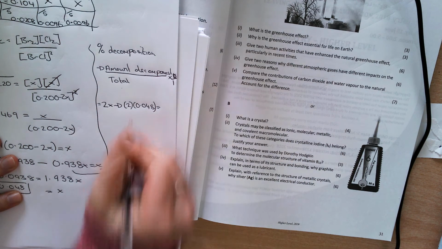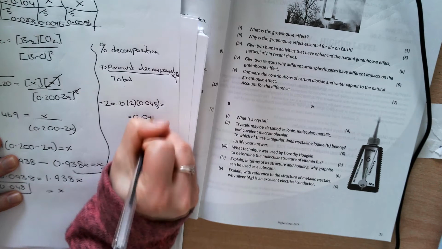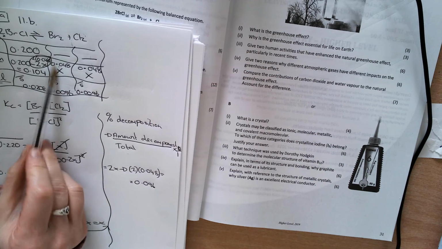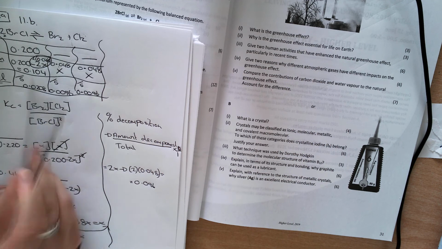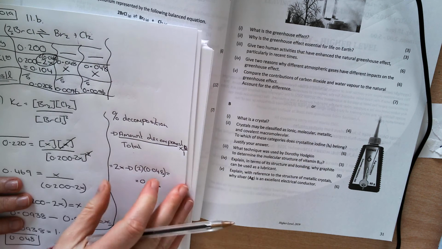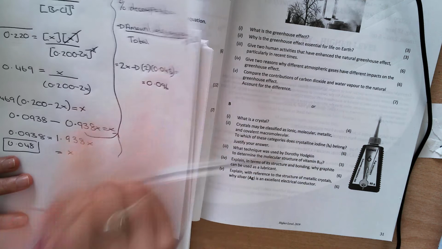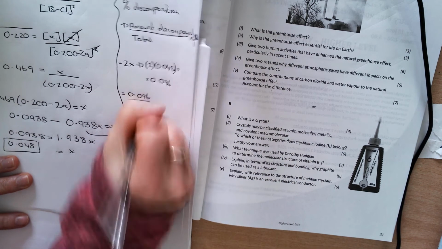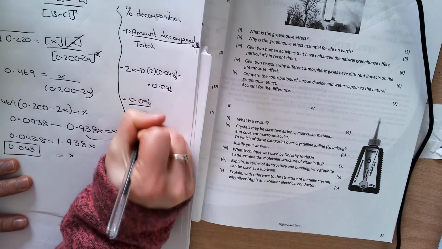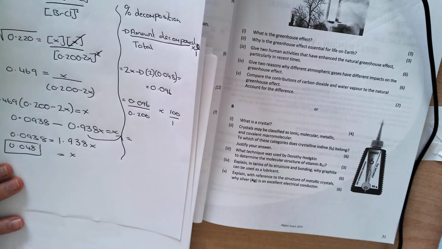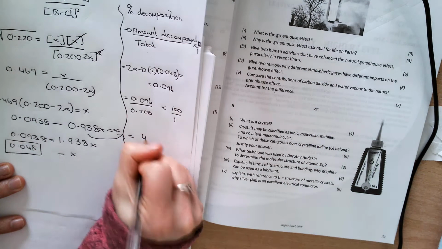That is the amount that has been converted into my products. So that is the amount that has been decomposed, that has been used up. And I started with 0.200, so that's my total concentration. So it's 0.096 divided by 0.200 multiplied by 100 over 1. And that gives me an answer of 48%.